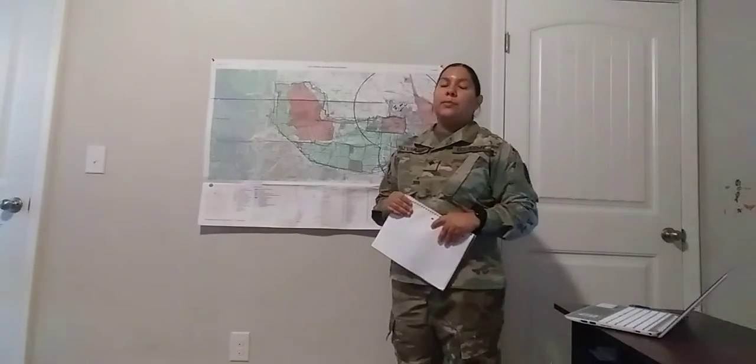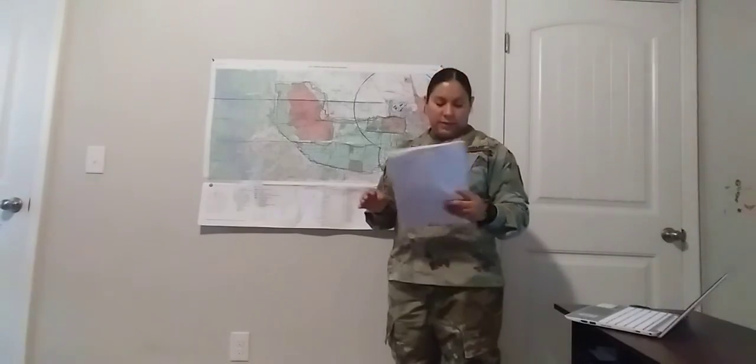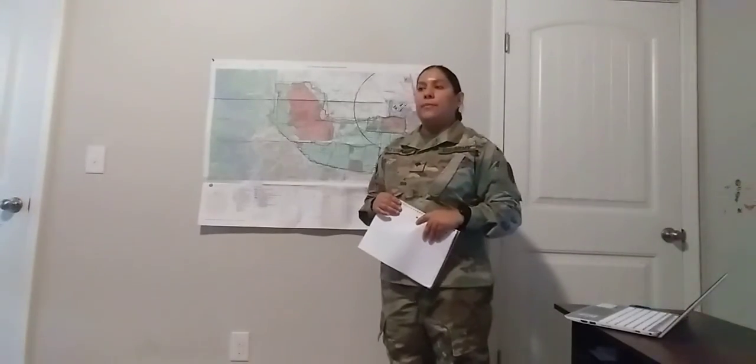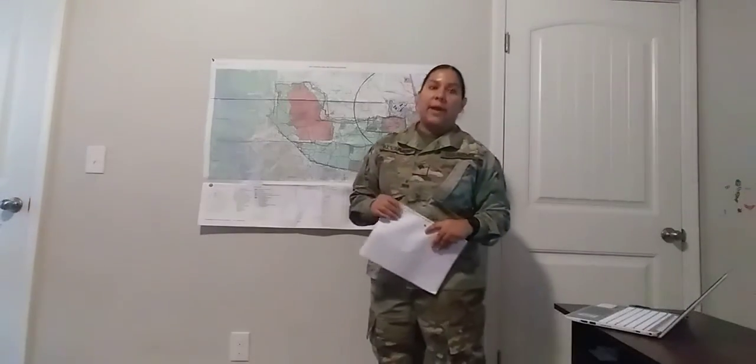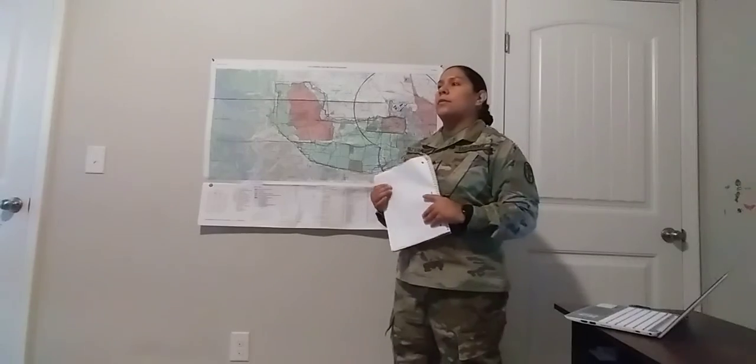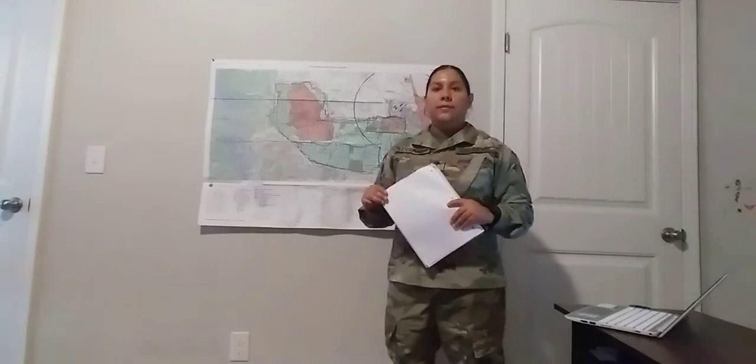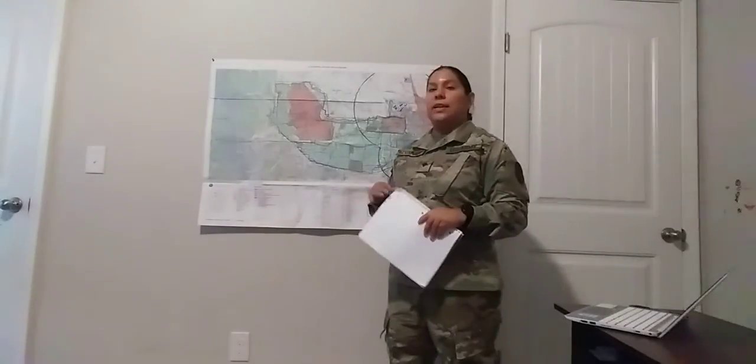Identifying topographical symbols on a military map, correct? What did happen today? We identified topographic symbols on a military map. Some sustainments, a good visual aid, and improvements, maybe some better lighting.